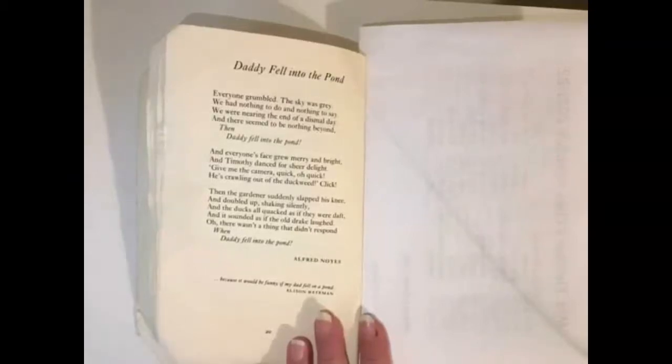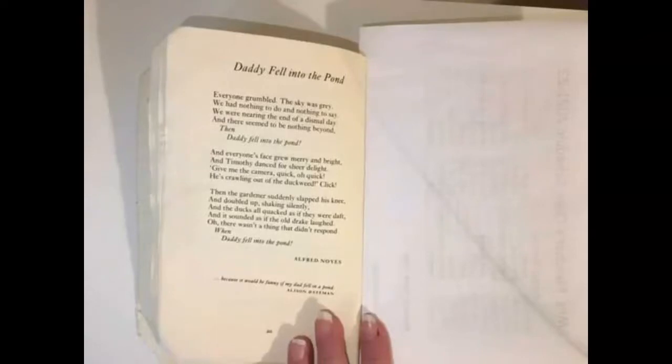Give me the camera, quick, oh quick, he's crawling out of the duckweed, click. Then the gardener suddenly slapped his knee and doubled up, shaking silently. And the ducks all quacked as if they were daft, and it sounded as if the old drake laughed. Oh, there wasn't a thing that didn't respond when Daddy fell into the pond.